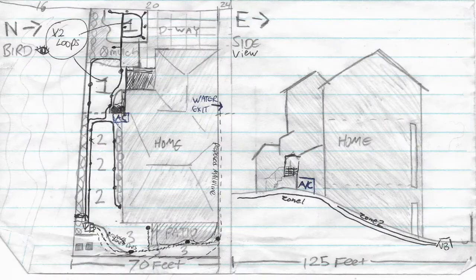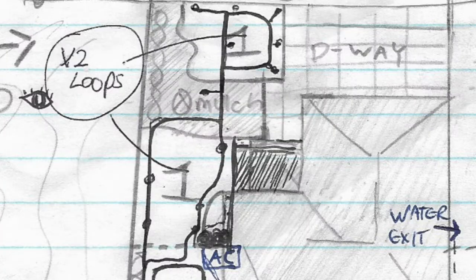So I actually have a real example. This picture here, I drew back in 2016 in the wintertime. I was already out there in the late fall and already had an idea of the guy's house. So I drew this up over the winter. I knew I had to use a loop system on this one.